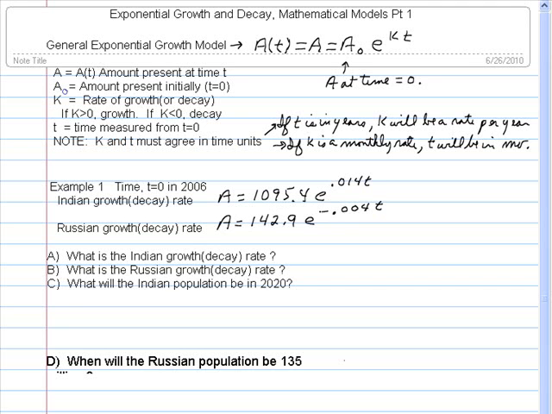Let's see what questions are asked. Question A, what is the Indian growth or decay rate? Well, the Indian rate is a positive number. k is greater than 0. It's 0.014, so it's a growth rate. And we usually do growth rates or decay rates in percent. Now, the way you change a decimal to a percent is you move the decimal 2 places, and it gets bigger.